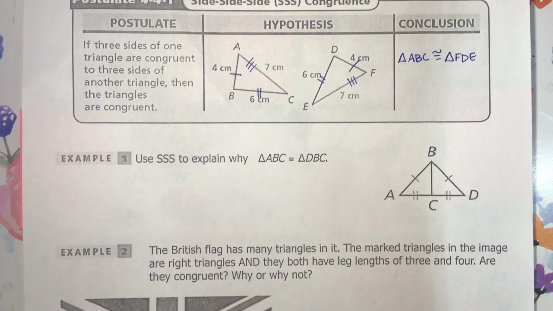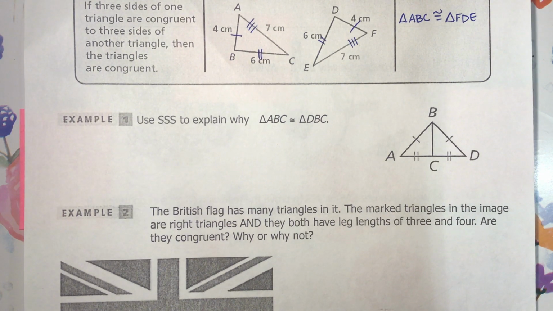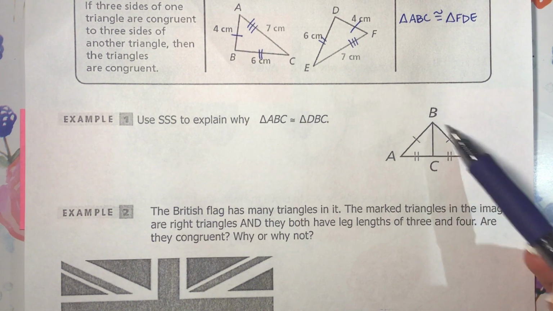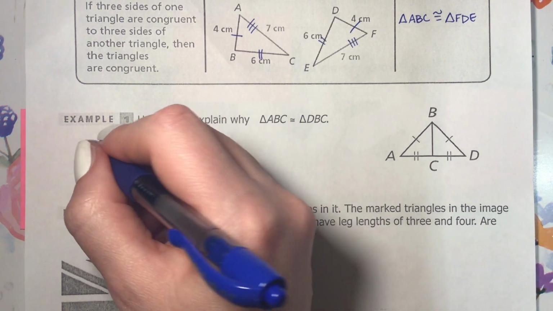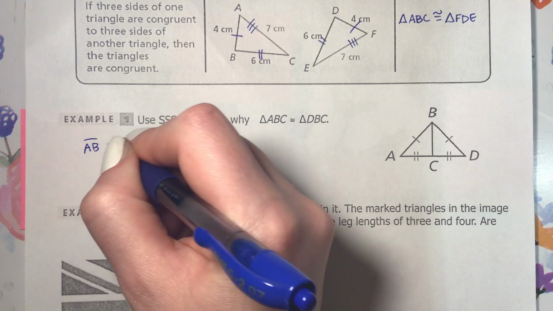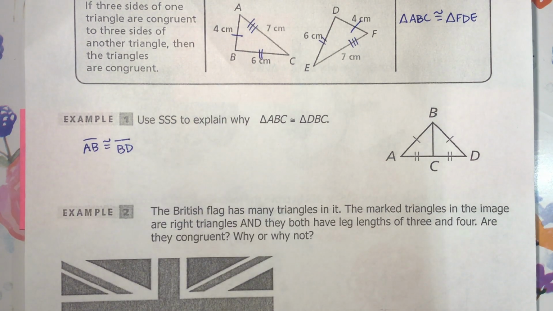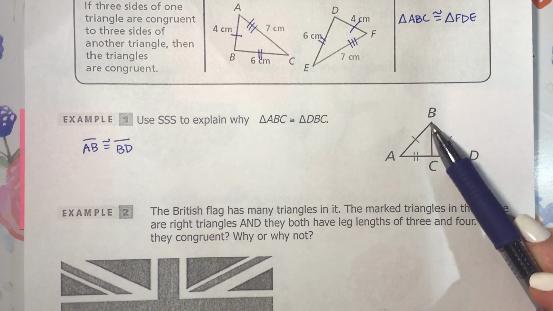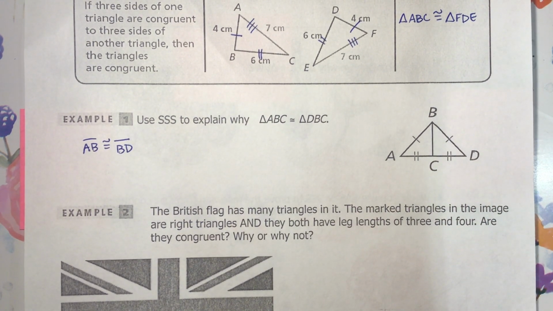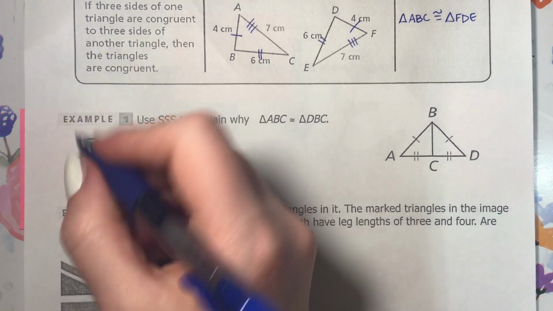Let's put side, side, side into action. It says use side, side, side to explain why triangle ABC is congruent to triangle DBC. So what do we know so far? I know from A to B and from B to D are congruent. That's from my image, so I'm just going to write it out. I know AB is congruent to segment BD. And that's just marked. That's why I know those two are congruent to each other. I also know from A to C is congruent from C to D.